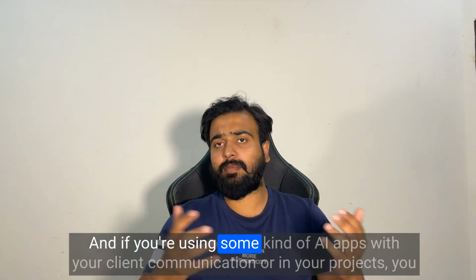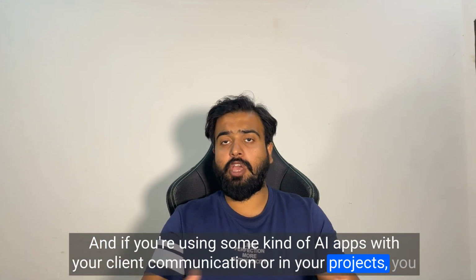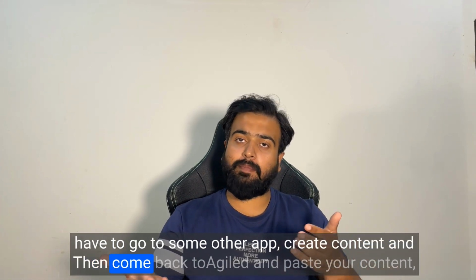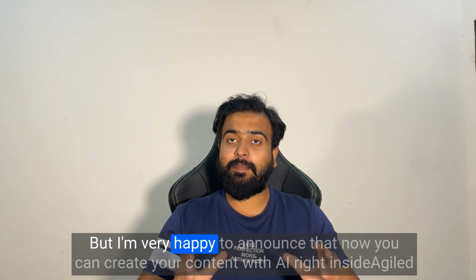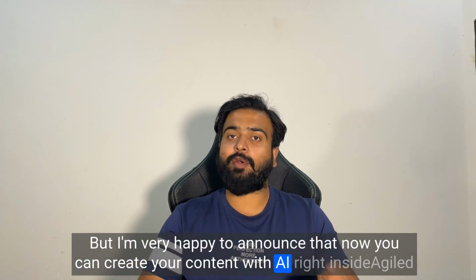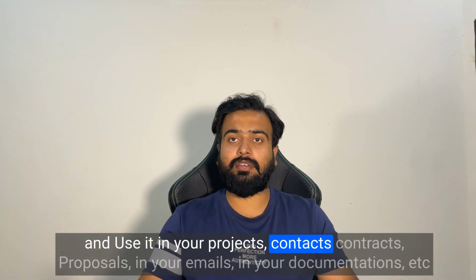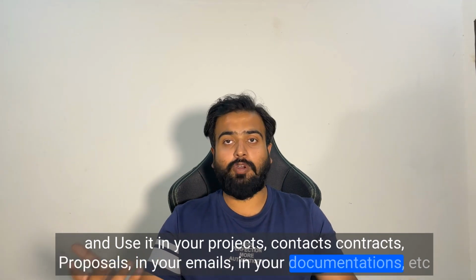And if you are using some kind of AI apps with your client communication or in your projects, you have to go to some other app, create content, and then come back to Agile and paste your content. But I'm very happy to announce that now you can create your content with AI right inside Agile and use it in your projects, contacts, contracts, proposals, in your emails, in your documentations, etc.